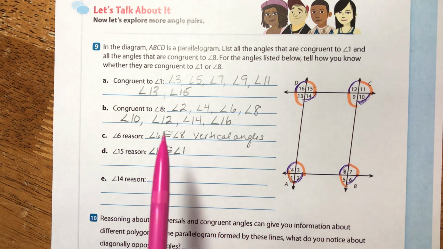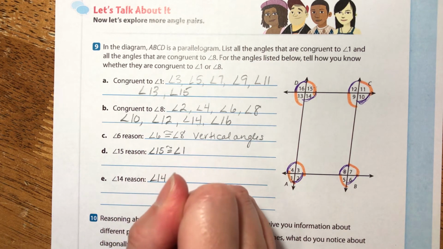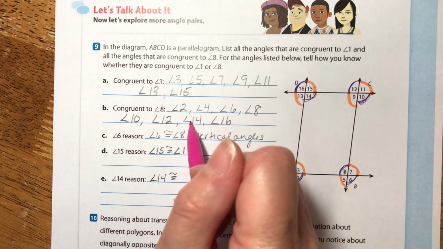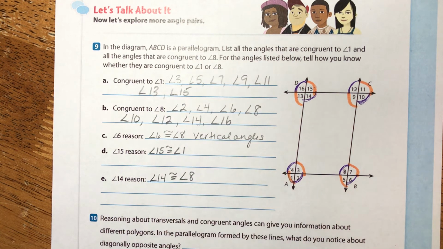Angle 14, where is he on the list? Here he is. Angle 14 is congruent to angle 8. Why? Okay, let's find angle 14. Here's 8, and here is 14. Yikes! They're on the other side. Okay, what do you want to say about it? How do we know?